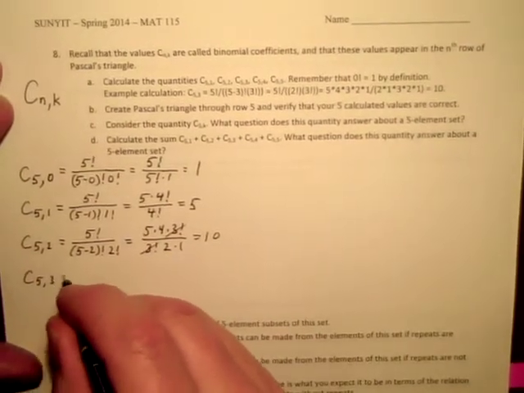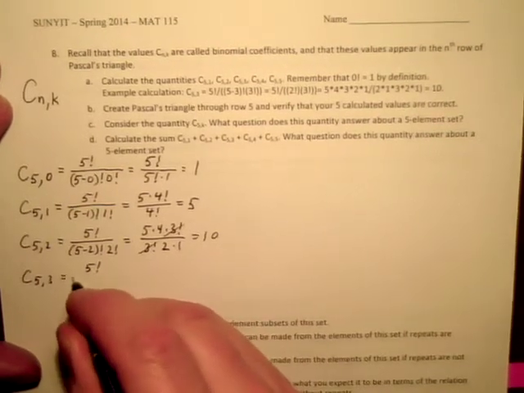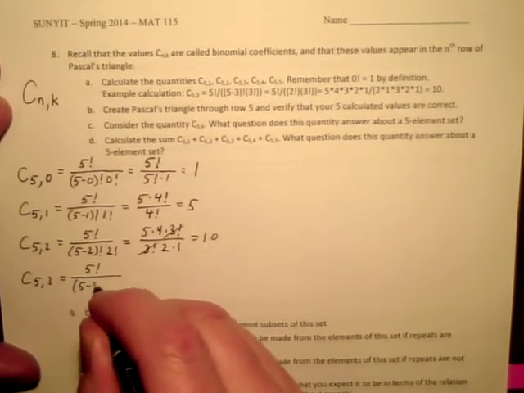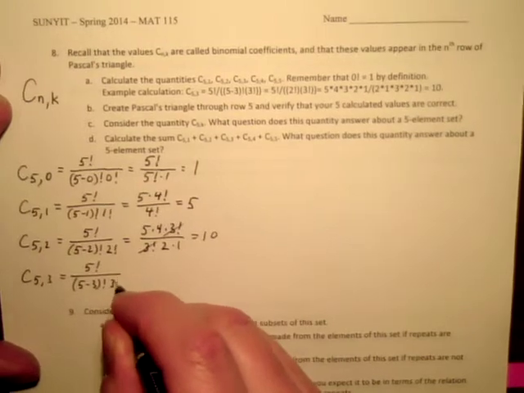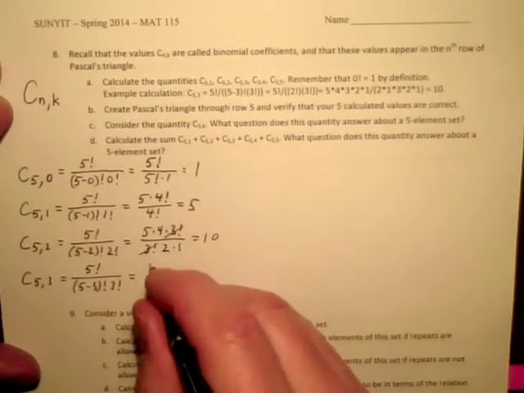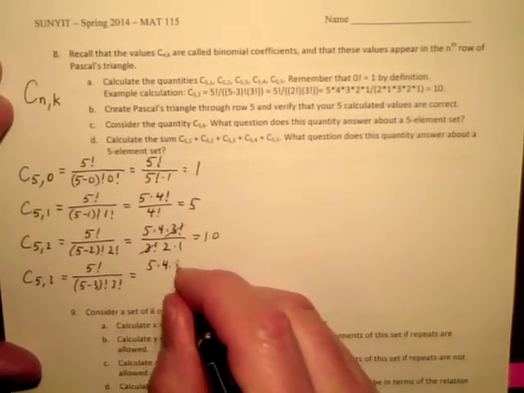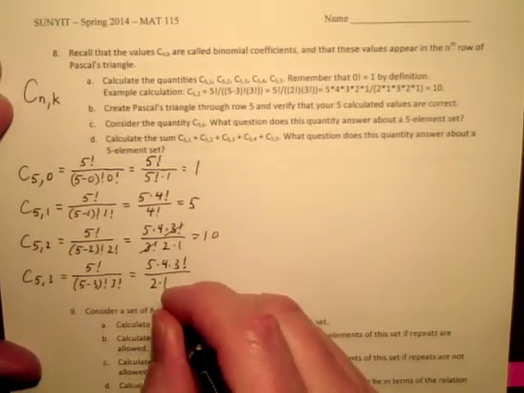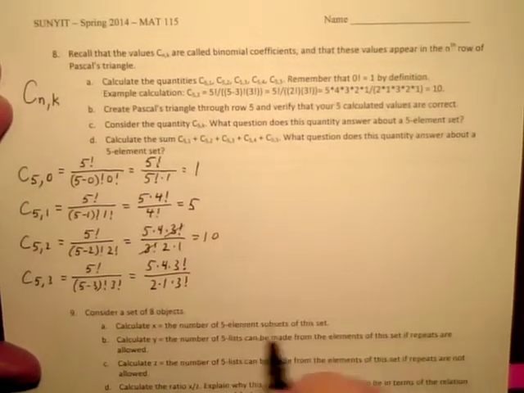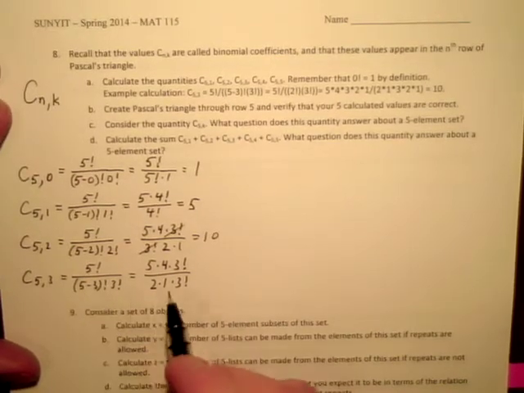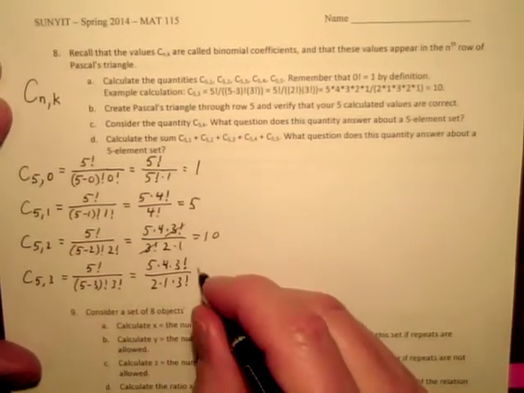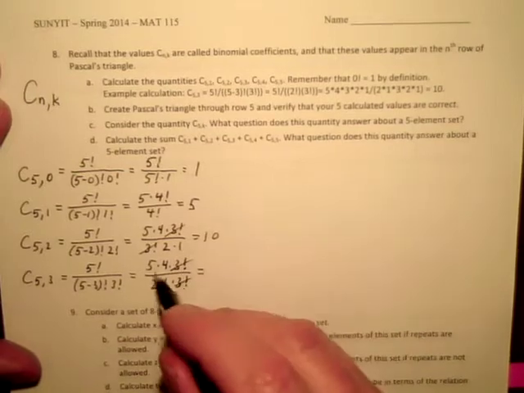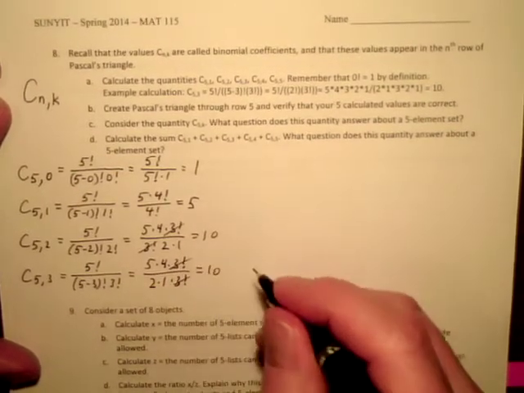C(5,3) is 5 factorial over (5 minus 3) factorial, 3 factorial, which is 5 times 4 times 3 factorial, all over 2 times 1 times 3 factorial. 5 minus 3 is 2, 2 factorial is 2 times 1. Again, 3 factorials cancel, 5 times 4 over 2 is 10.